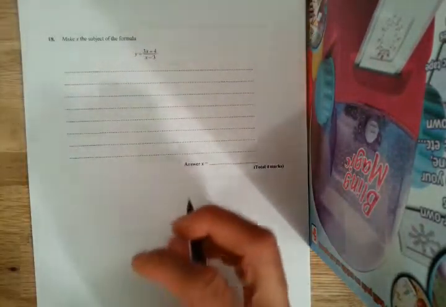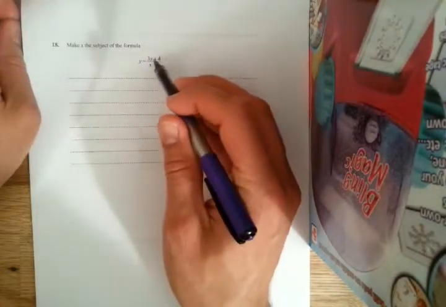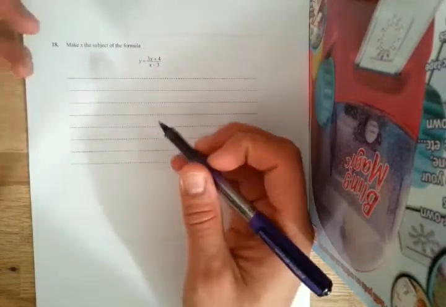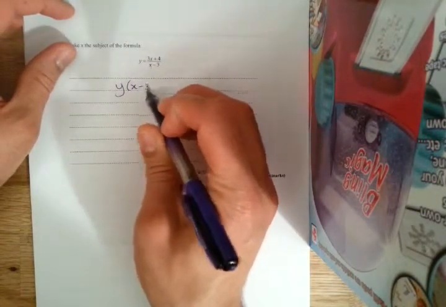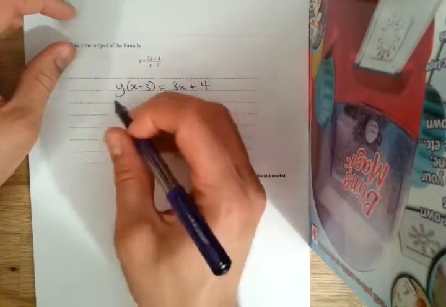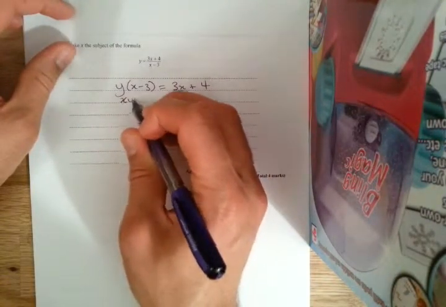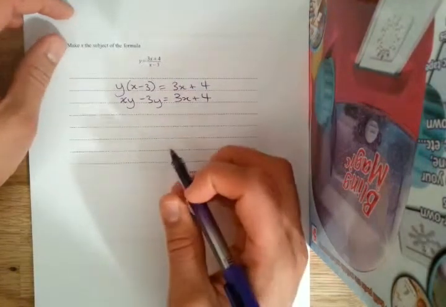On we go, making x the subject of the formula. Another tricky one, this. Reason being that x appears twice. Whenever x appears twice, you've got a standard tactic. There's a fraction in it, so you want to multiply that up. And perhaps counterintuitively, you want to multiply this out. So you get xy minus 3y equals 3x plus 4. Here's the really important stage.